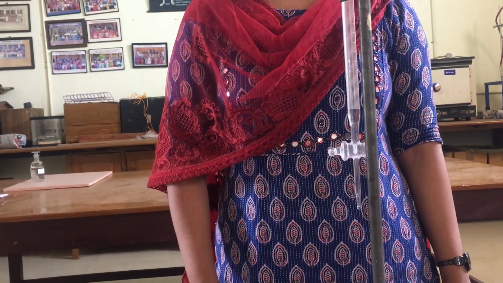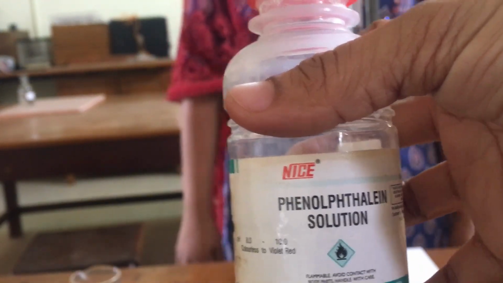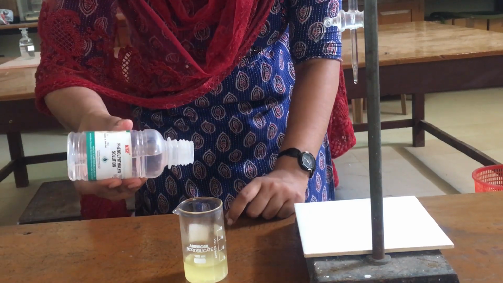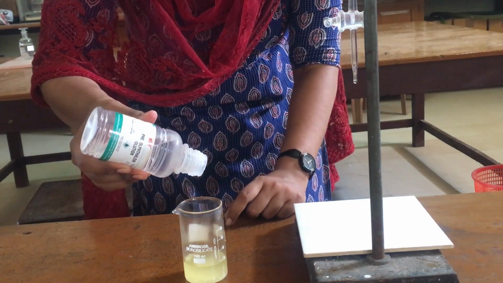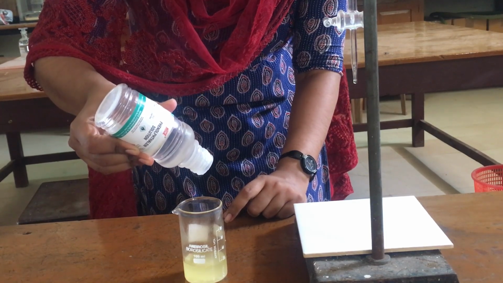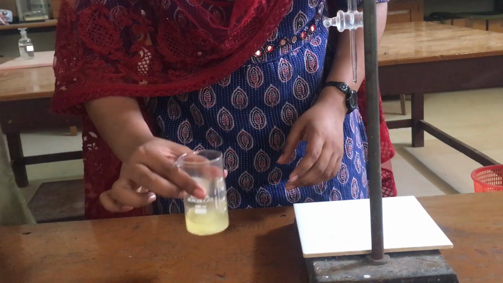The KOH filled in the burette is perfectly clamped, and next we are going to add phenolphthalein indicator solution to the melted butter. About 2 to 3 drops of phenolphthalein indicator we can add to this solution. Then after that we need to swirl it.